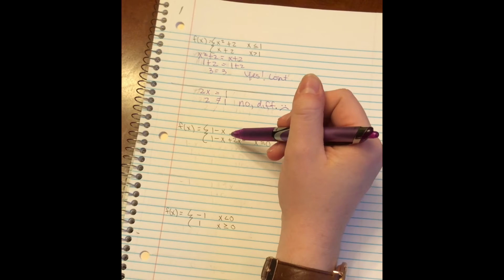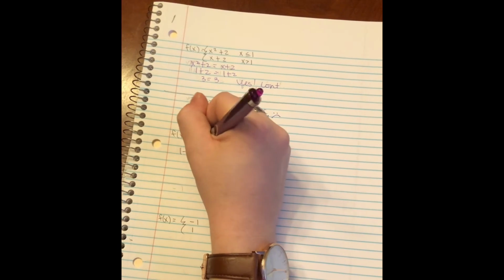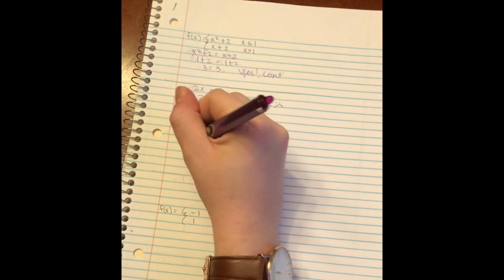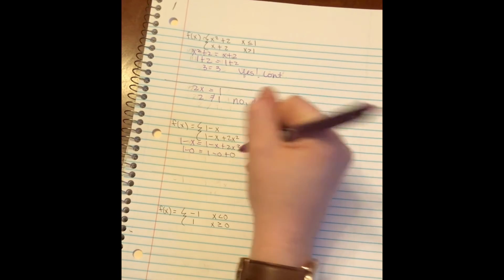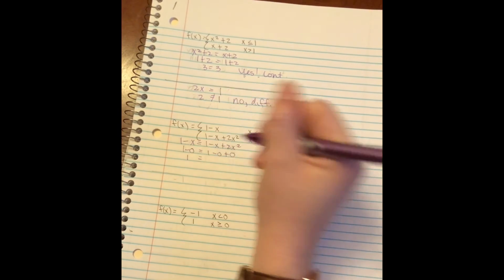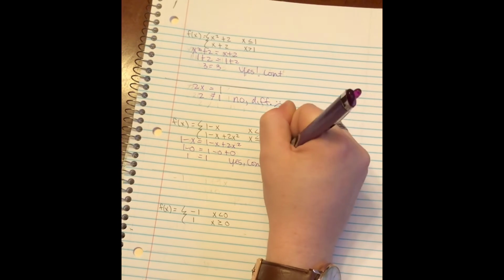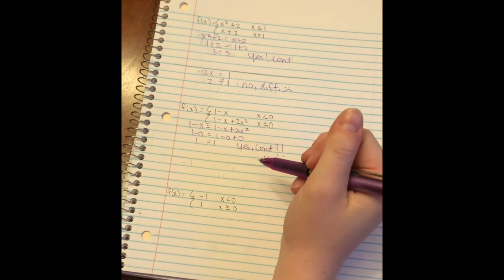All right, now let's see if these two functions are continuous. So what do we do first? Good answer. 1 minus x equals 1 minus x plus 2x squared. Plug in our 0. 1 minus 0 equals 1 minus 0 plus 0. 1 does equal 1. So yes, this graph is continuous. Yay.